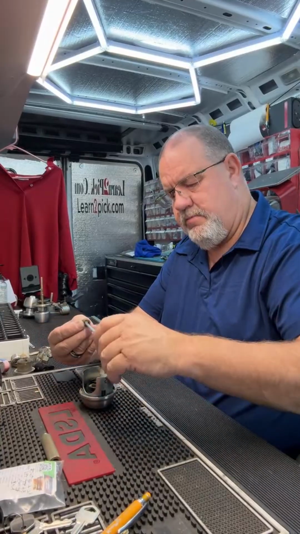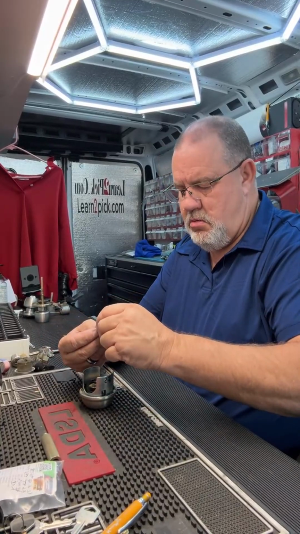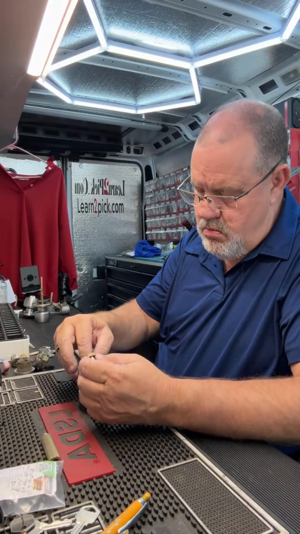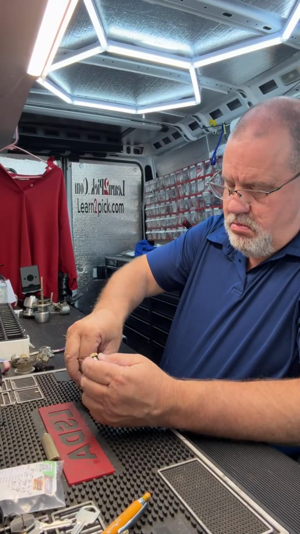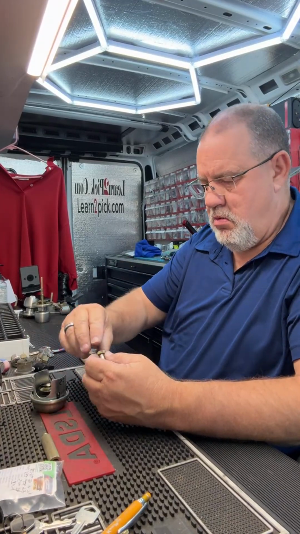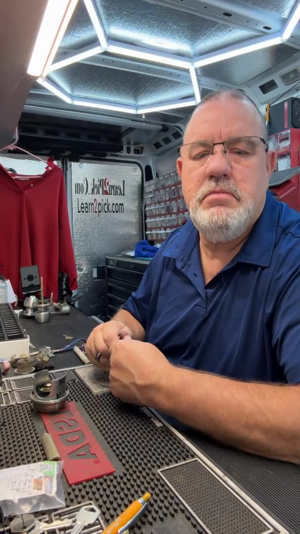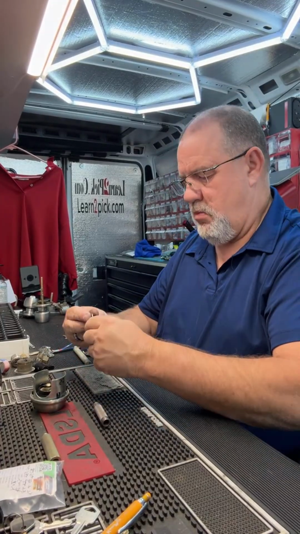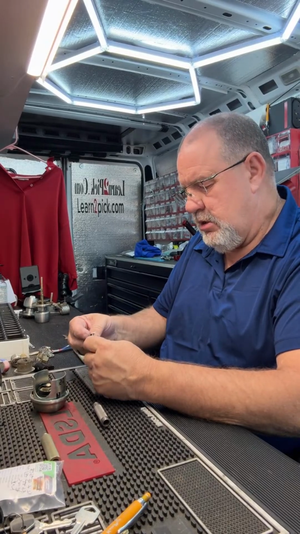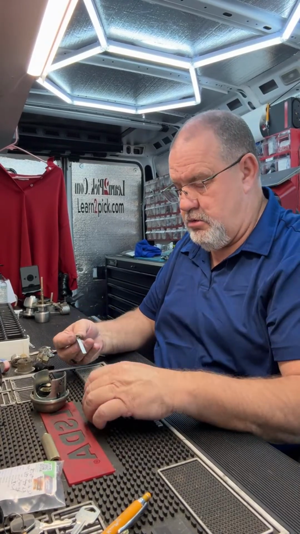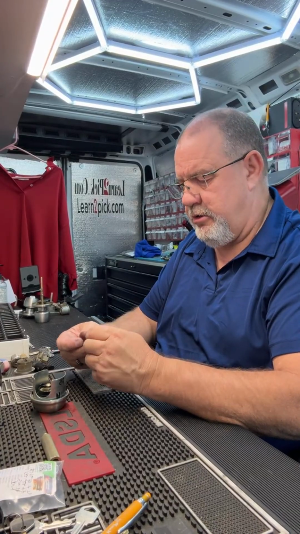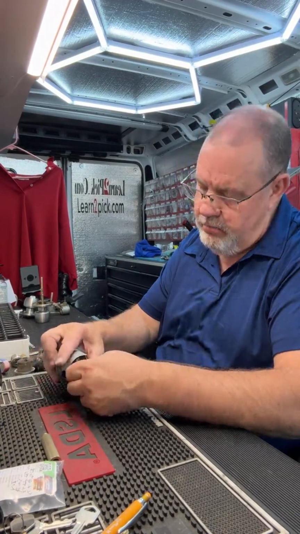What the heck? Why am I having trouble with this? So I have heard that right hand punch does. You can get other heads for it, other cutters, other whatever you want to call that.